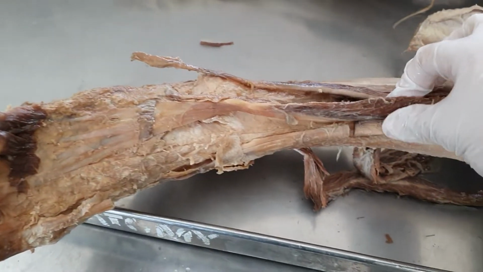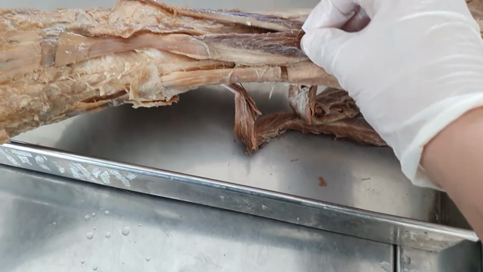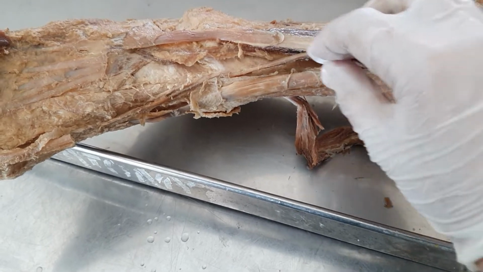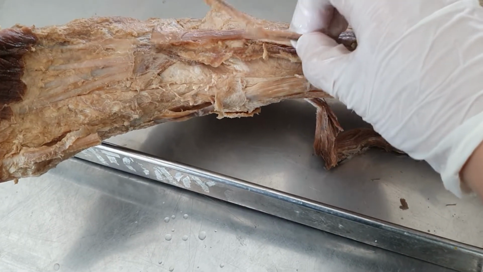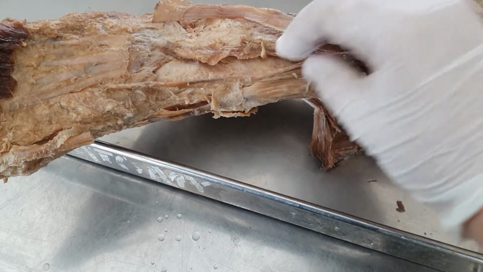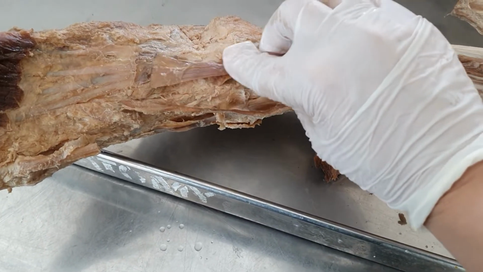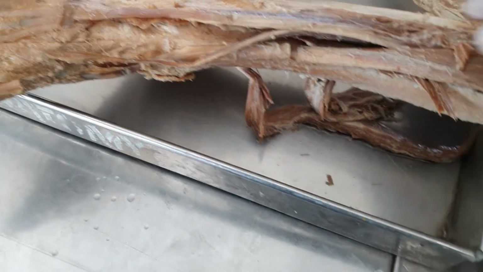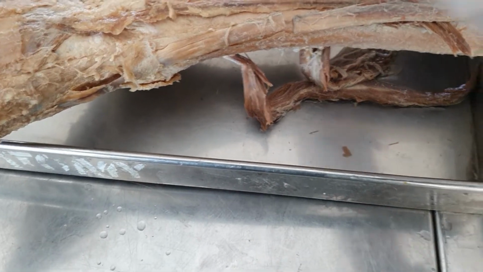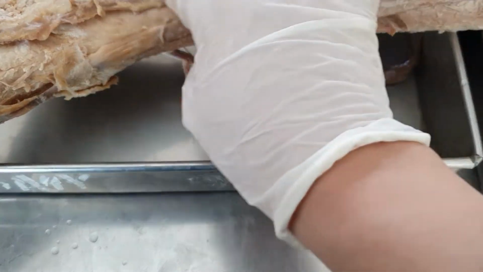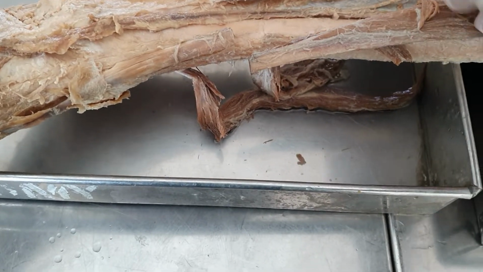Then is the extensor digitorum longus, and between the tibialis anterior and the extensor digitorum longus is the tendon of extensor hallucis longus. In the deep parts are the anterior tibial artery and anterior tibial nerve.